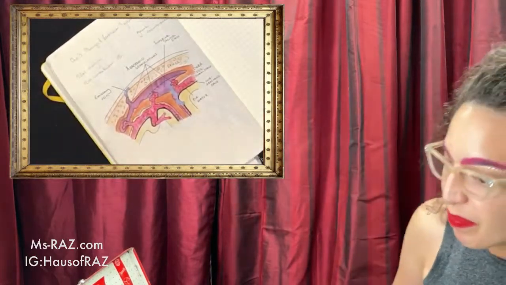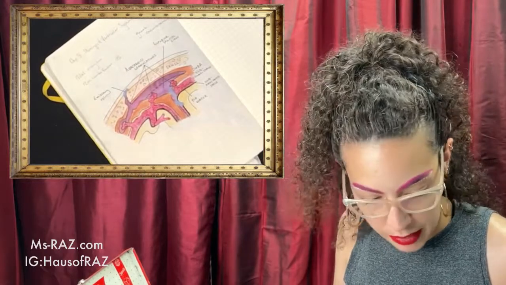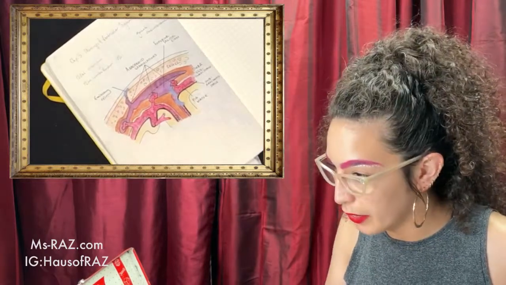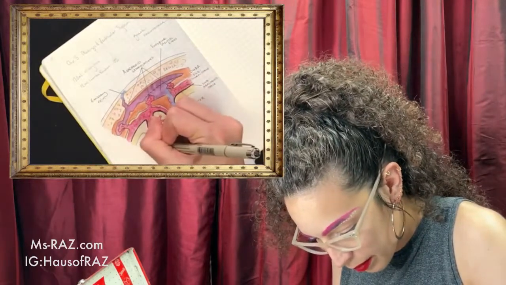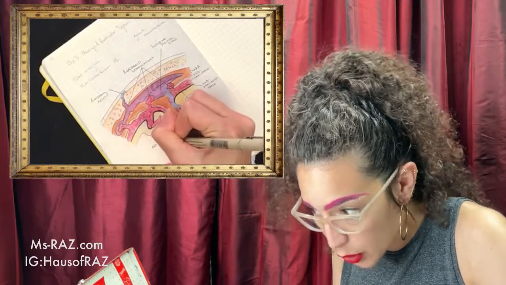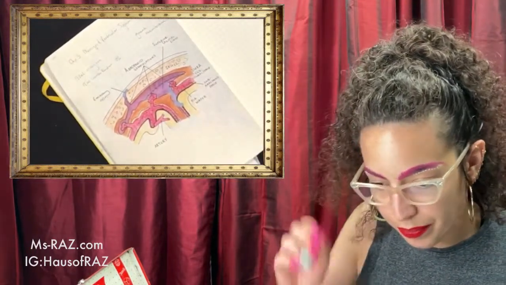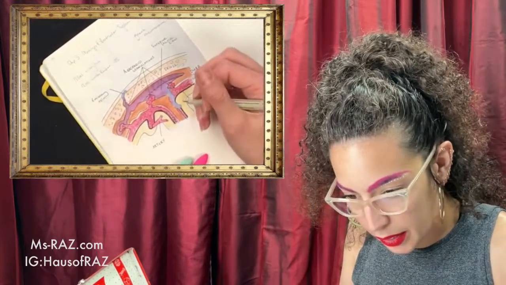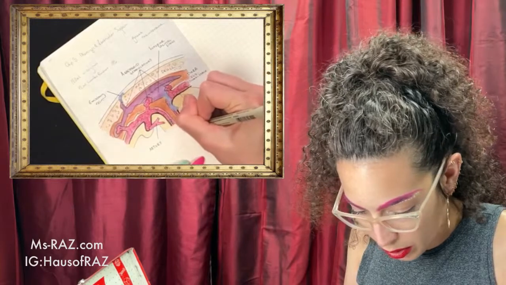So, let's... did I label everything? Oh, we also have an artery here. Okay. And more dura.